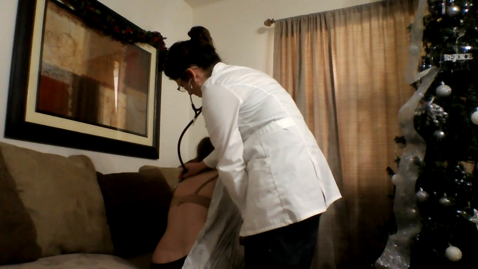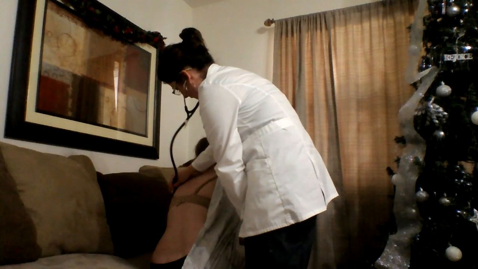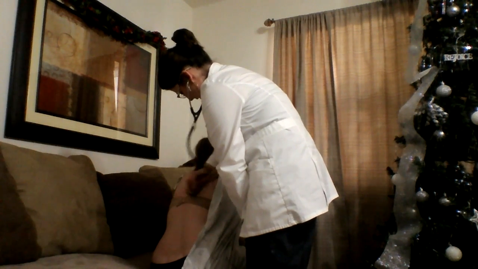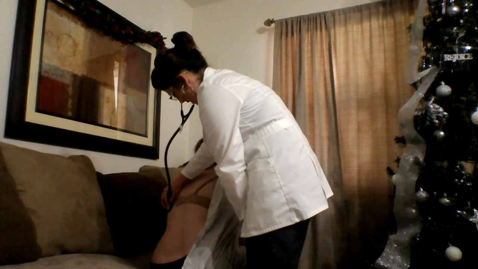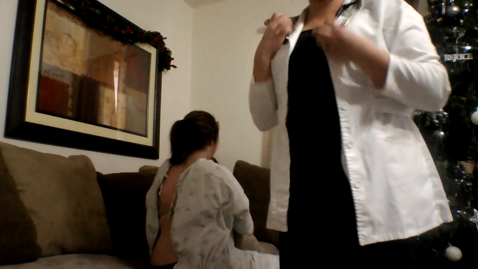Just take some breaths for me. And lateral. Raise your arms slightly. Okay, we're going to move to the anterior aspect of the chest.